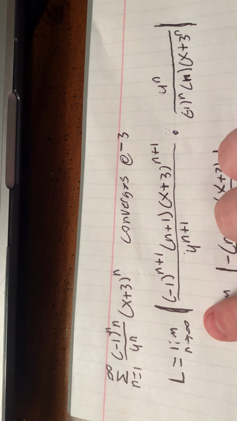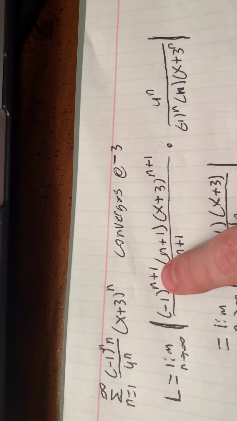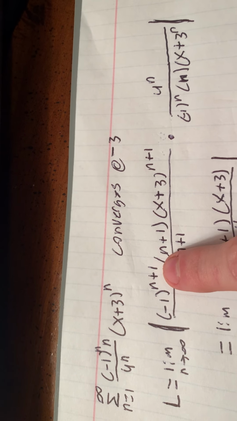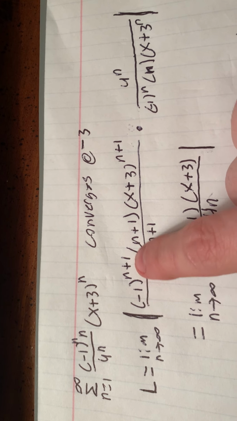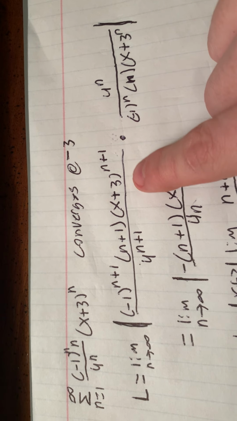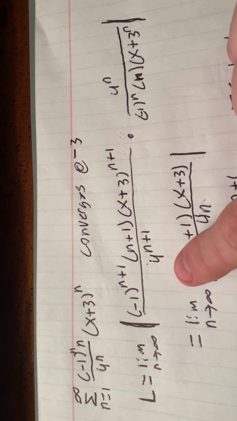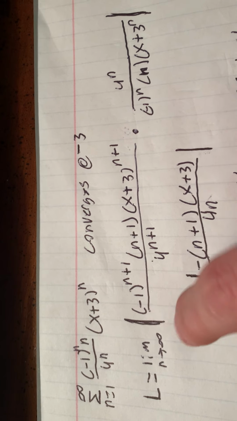So, to start to solve this problem, you would do the limit. You want to switch your summation to the limit as n approaches infinity. And then everywhere that you see an n value, you need to add a 1. So as you can see here, (-1)^(n+1), the original n becomes n plus 1, and (x plus 3)^(n+1), just like so. And these have to be within absolute values.